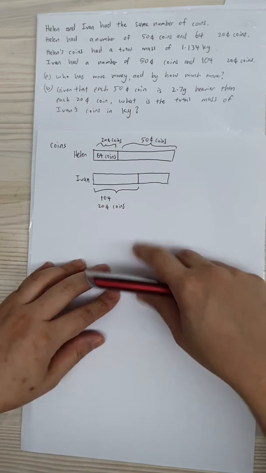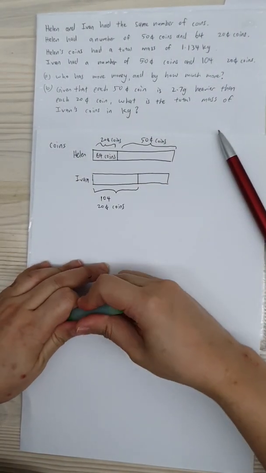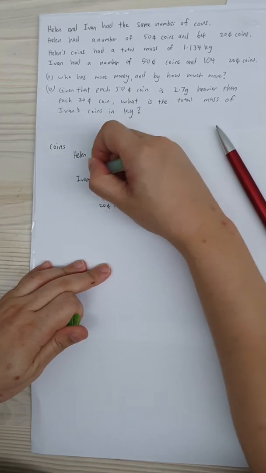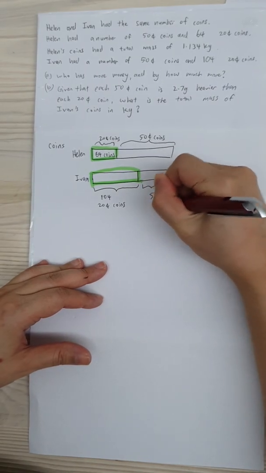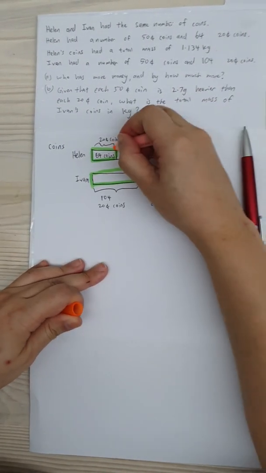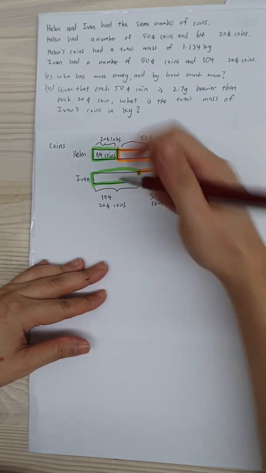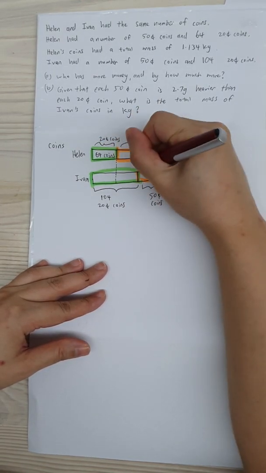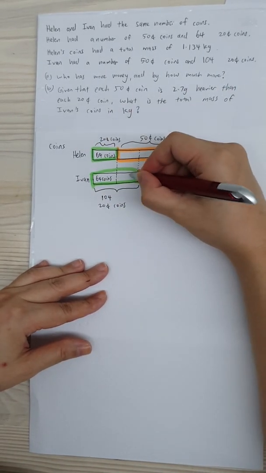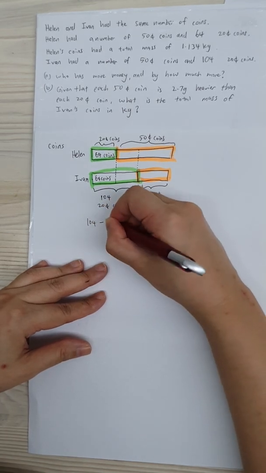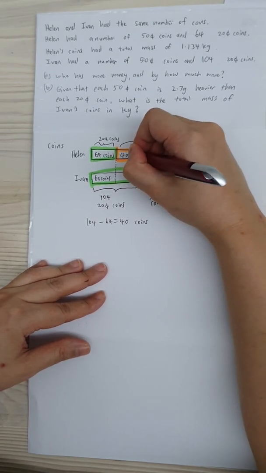Now you can always split into two rows so you don't confuse and join your 104 with your 20 cent. Once you have written this down, let's mark out similarities. These are my 20-cent coins. These are my 50-cent coins. By now you should have noticed that you can bring this down, bring this up, you cut. Here and here 64 coins. Here and here 104 minus 64 equals 40 coins. So there are 40 coins here.